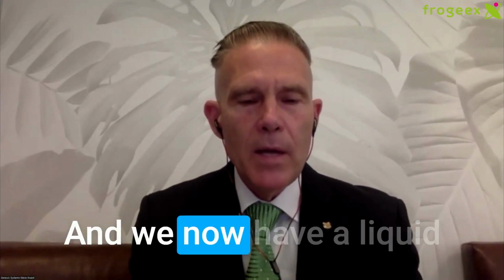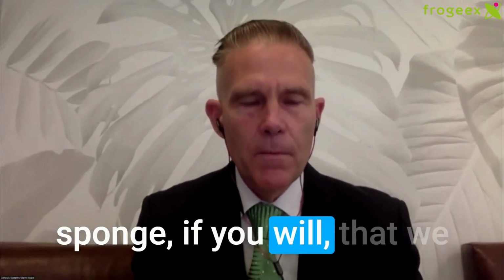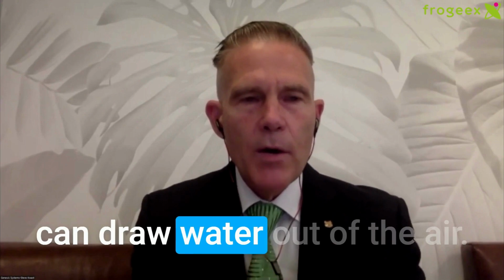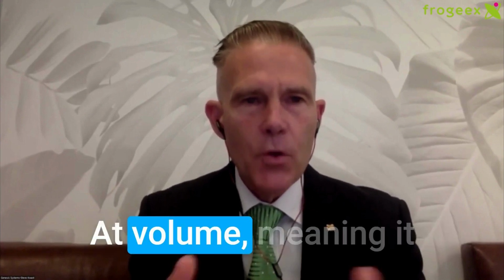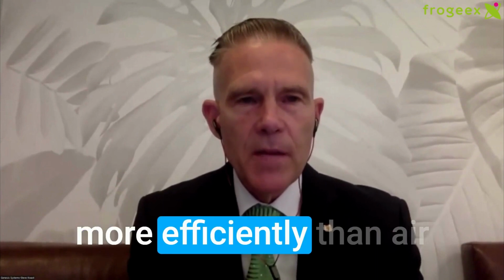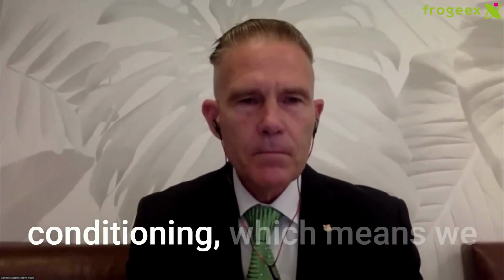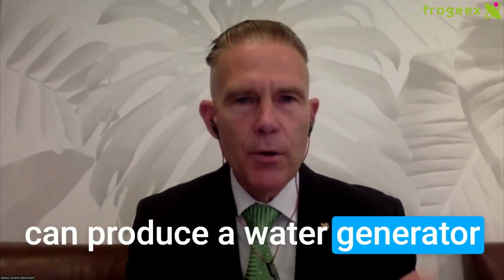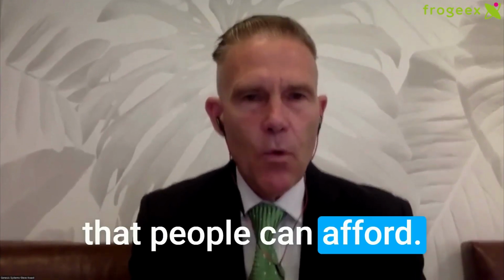And we now have a liquid sponge, if you will, that we can draw water out of the air at volume, meaning it scales at over 1,000 times more efficiently than air conditioning, which means we can produce a water generator that people can afford.